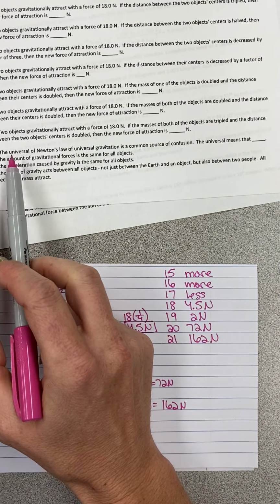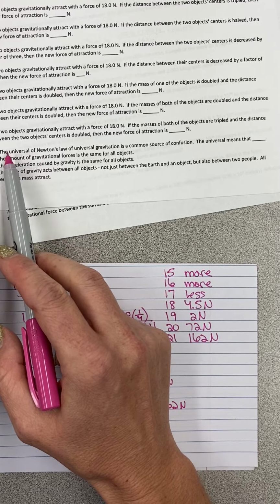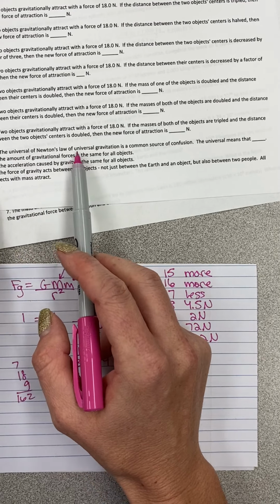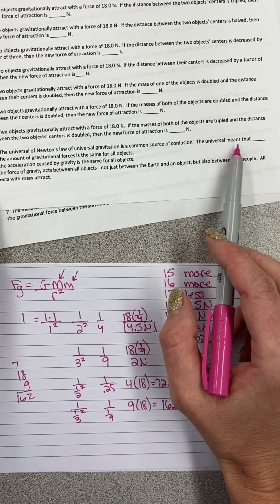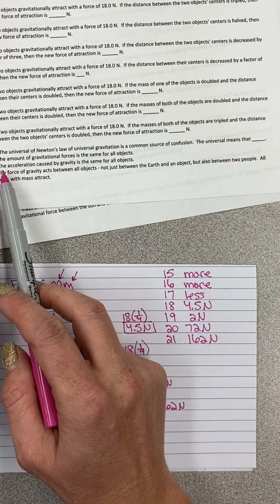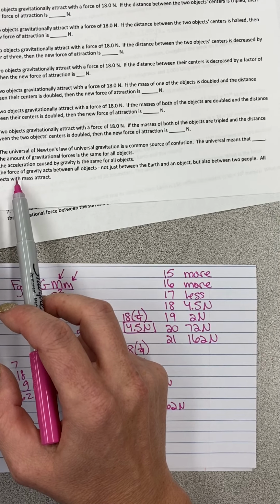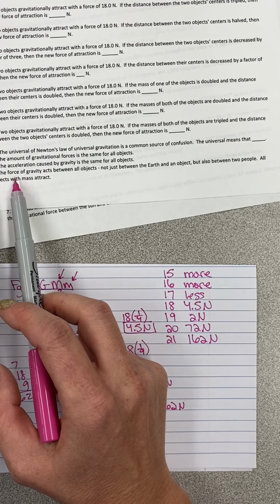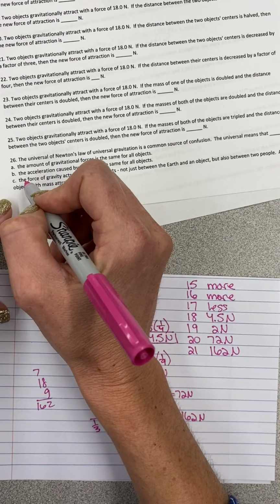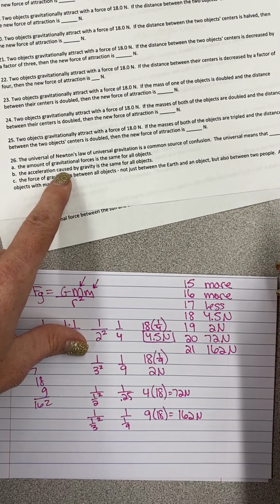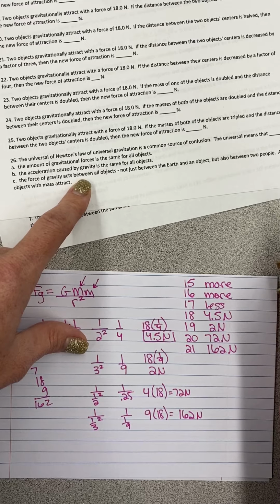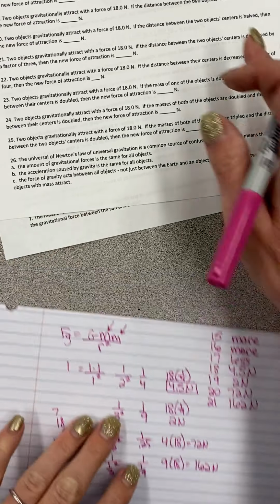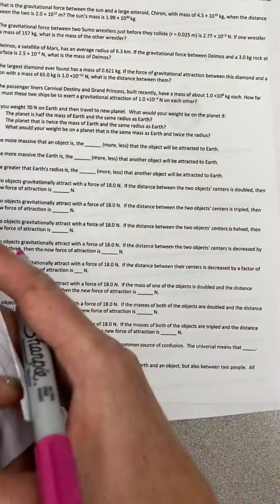And this one says the universal of Newton's law of universal gravitation is a common source for confusion. The universal means that the force of gravity acts between all objects. It's going to be C. Right, your acceleration is dependent on your location, so is your force dependent on your location. But if you have mass, you have a gravitational force regardless of where you are.